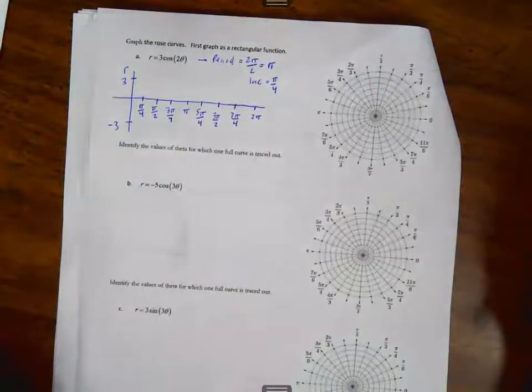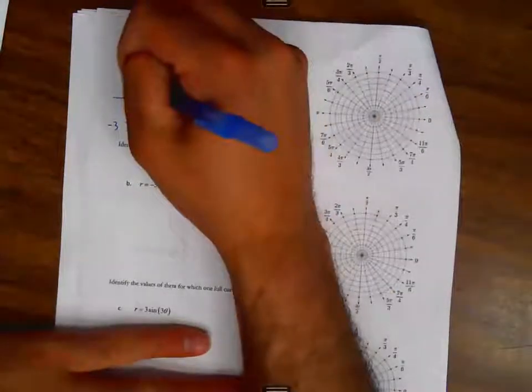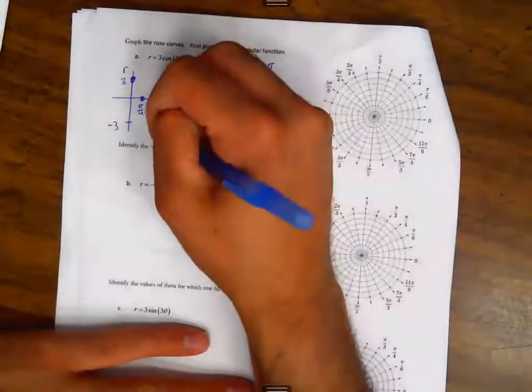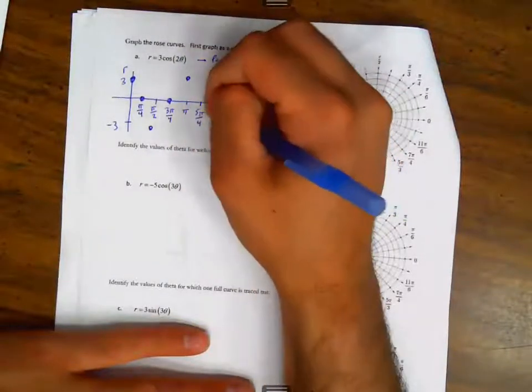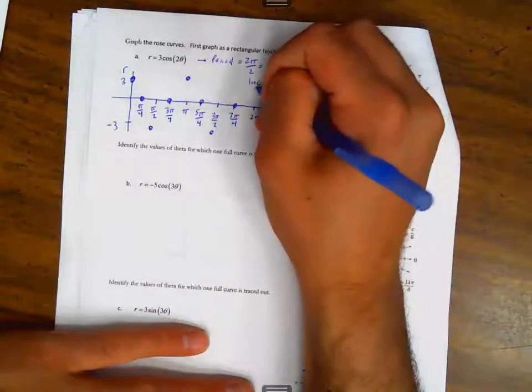Now we can graph. So it's cosine. It's going to start at the max at 3, and then go to the middle, and then the minimum, and then the middle, and then the max. And then the middle, and then the minimum, and then the middle, and then the max.